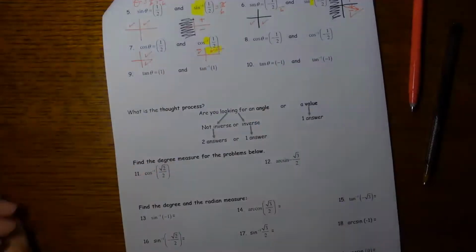If you finish this one, try to go on to the next one. I want to give you a second to work, and then we're going to check them.